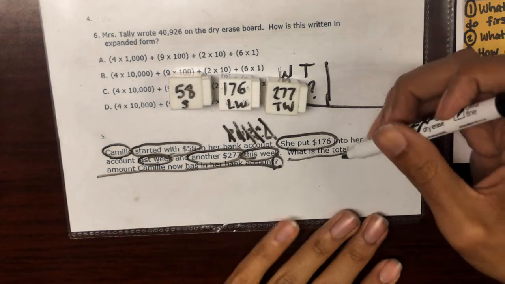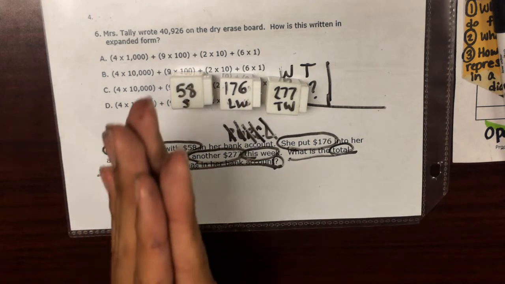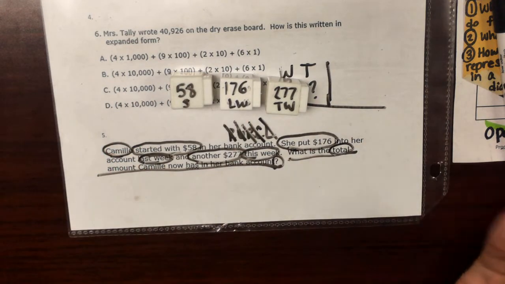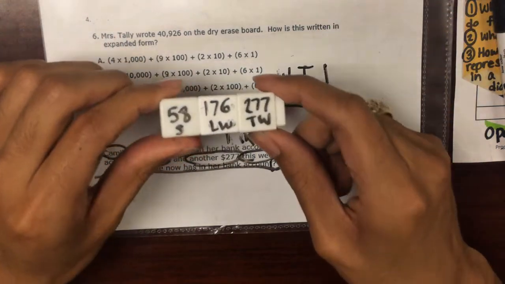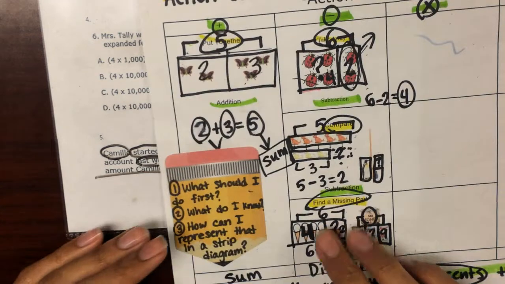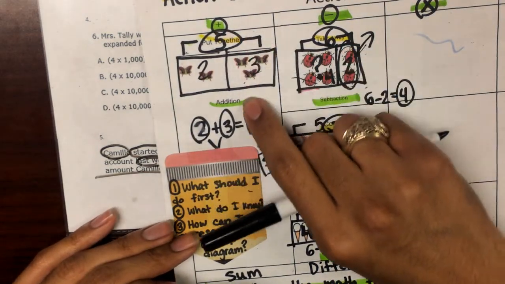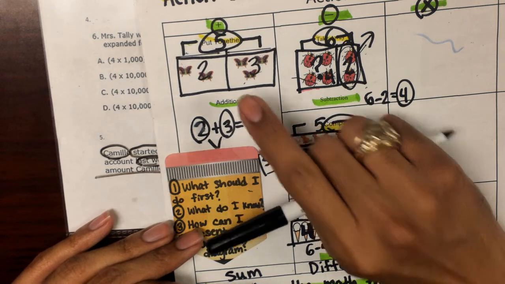And it wants me to know what the total is that she has in her bank account now. That's something that I should have circled in the beginning. In order to figure out the total of all of these amounts, what is the action that I have to do? Well, if you just watch Mr. Esparza, the action that I just did was put together. And if you look at the action poster, put together, the operation for that is addition. So I know that I have to add in this question.